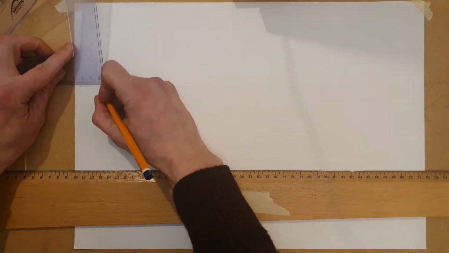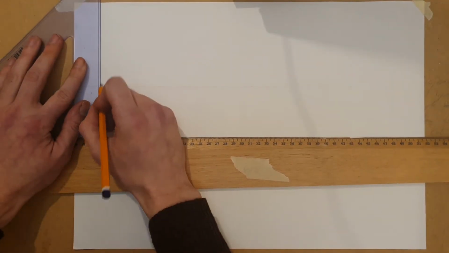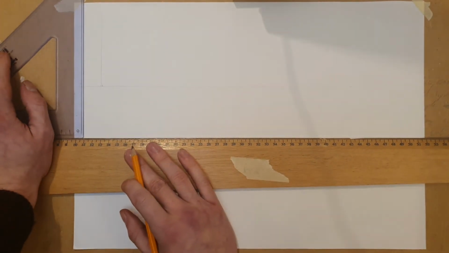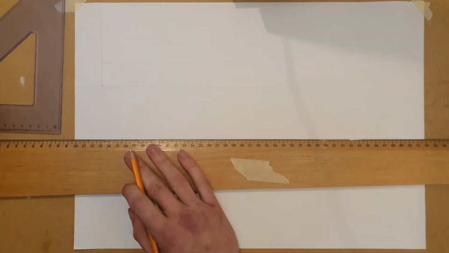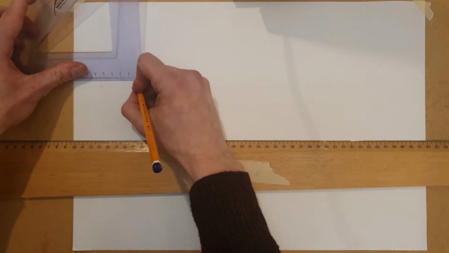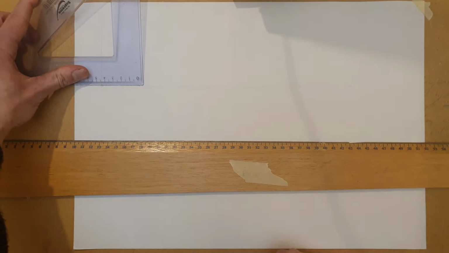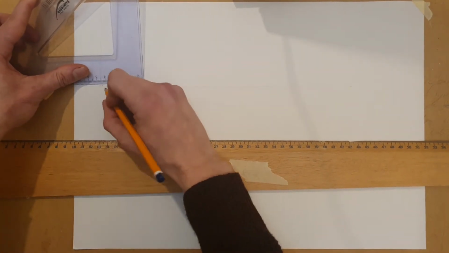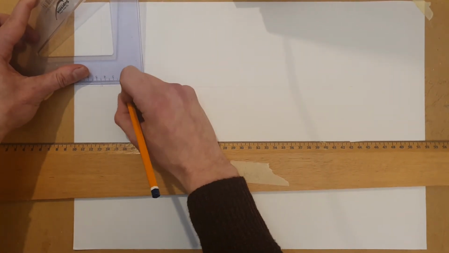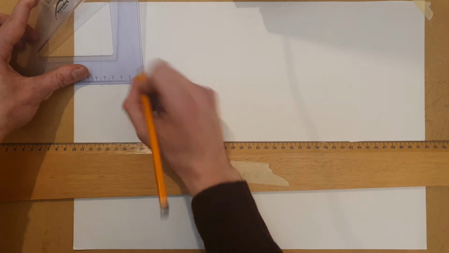Come in 30. Drop line. Come across 45, and that's broken up into 10, 20, 15 from the left. 10, 20, 15.